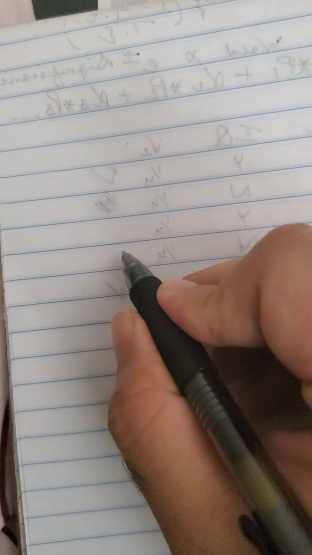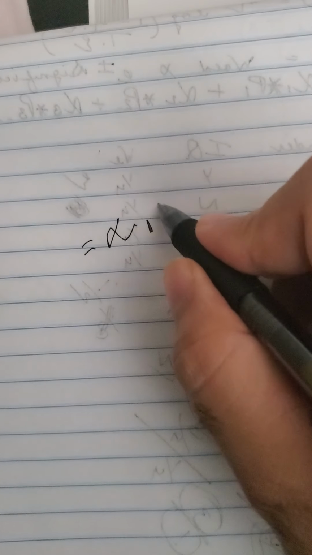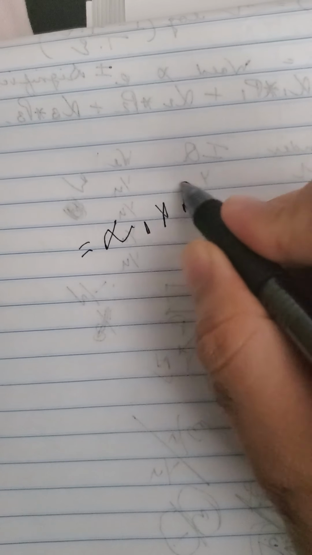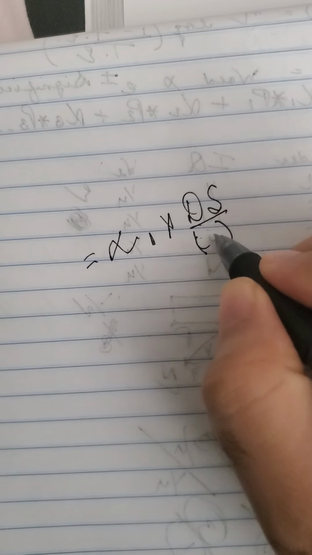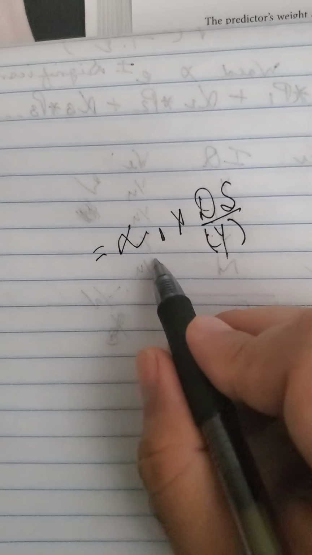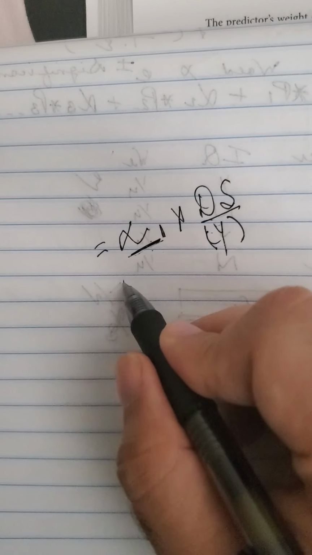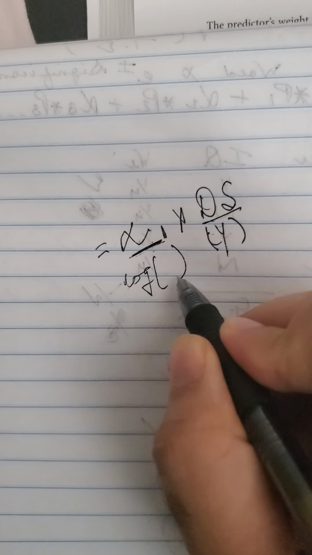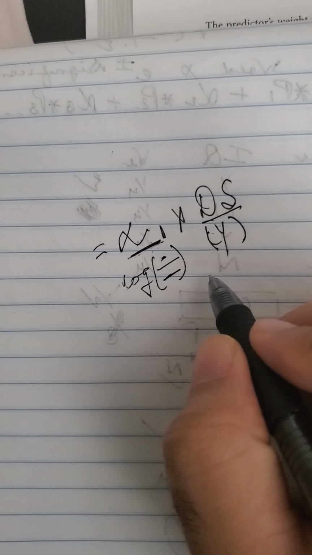The final predictor will look something like this: the weight we got the first time, alpha one, multiplied by the output of the decision stump, for example it was saying yes. And the weight we got, the significance, is nothing but the log odds function.